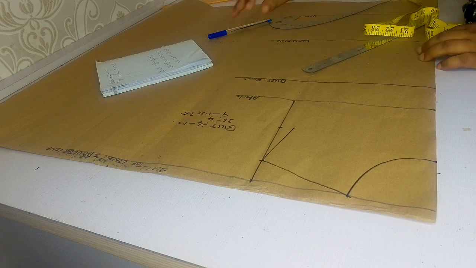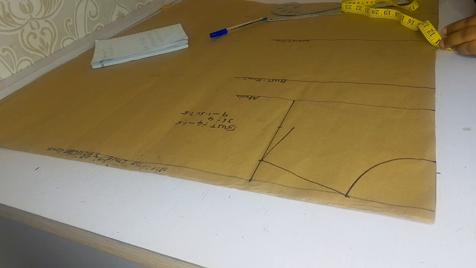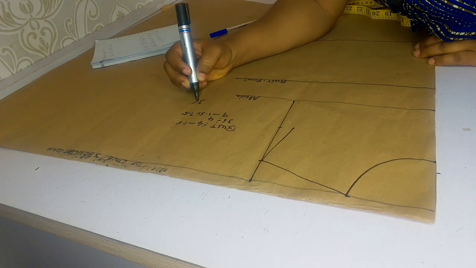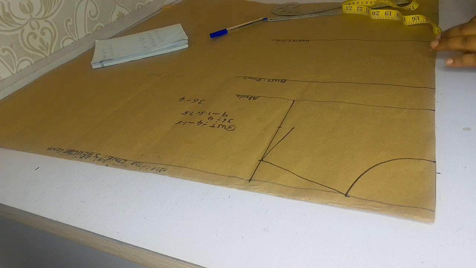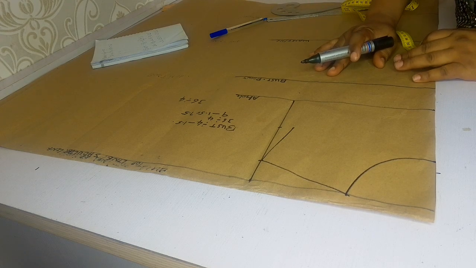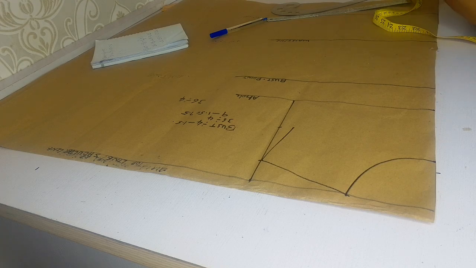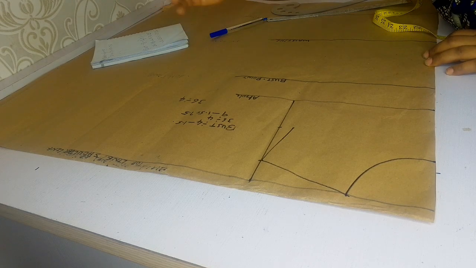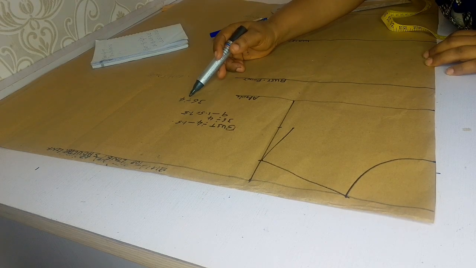Now the next thing to do is to get our bust measurement. Our bust measurement is 36, divided by 4. You know why I divided it by 4? This is half of the front bodice. The other half is the second one. The back bodice also divided by 2, which gives us 4.